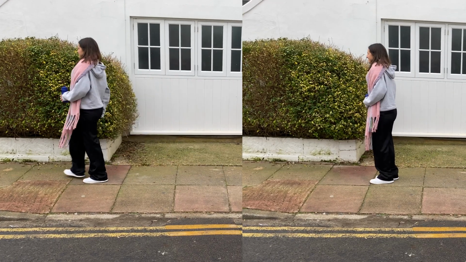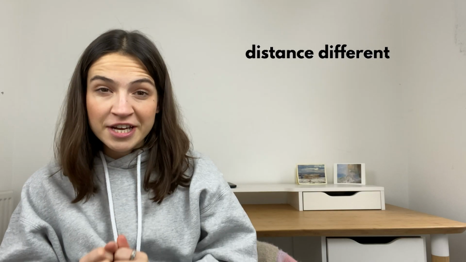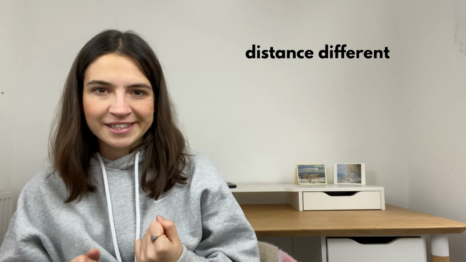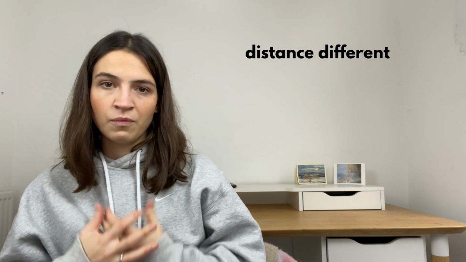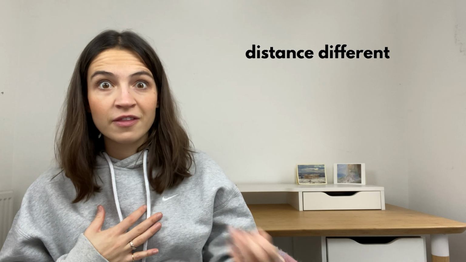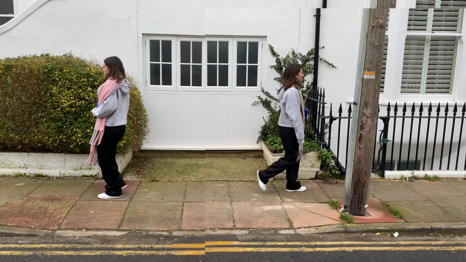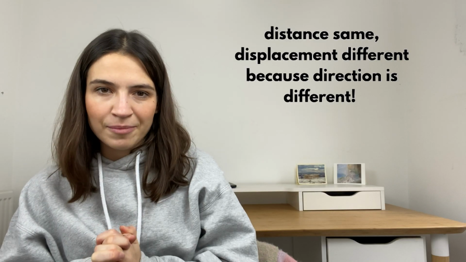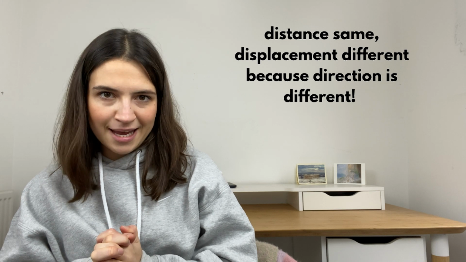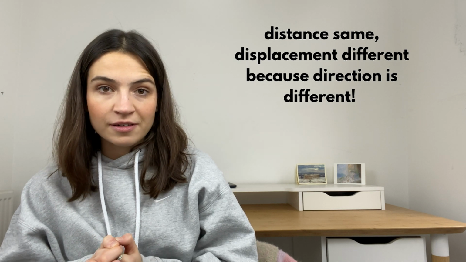But there is another scalar and vector pair that we're particularly interested in, and that is distance and displacement. More clips of me walking. Okay, in the first clip, the distance was different. One of me had walked further than the other of me. In the second clip, the distance was the same, but the displacement was different.